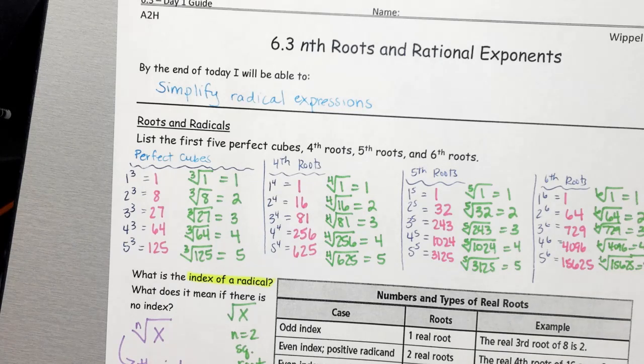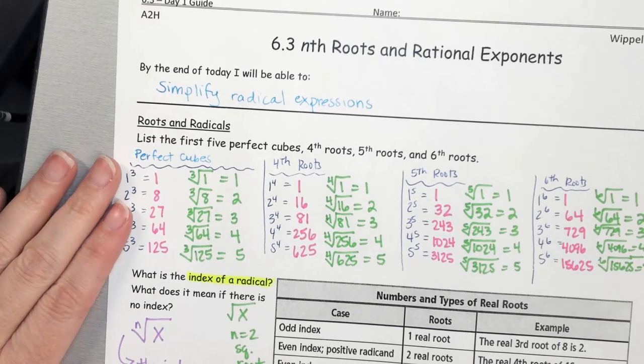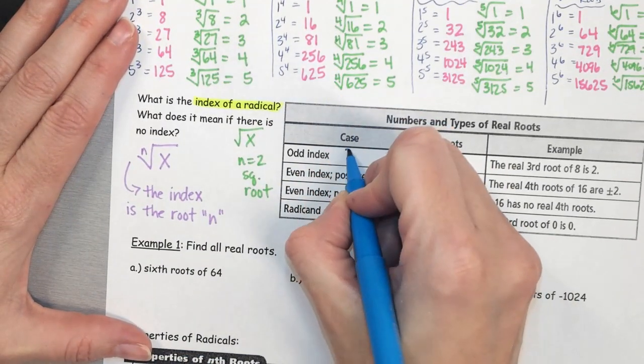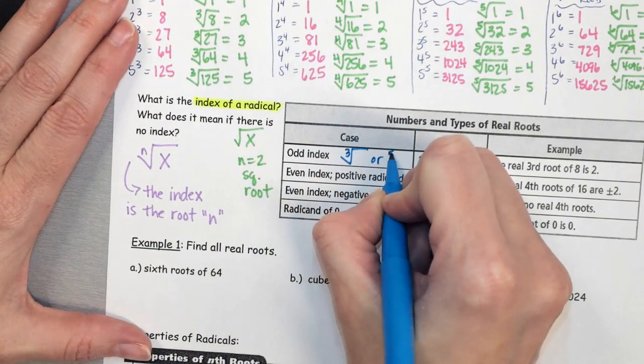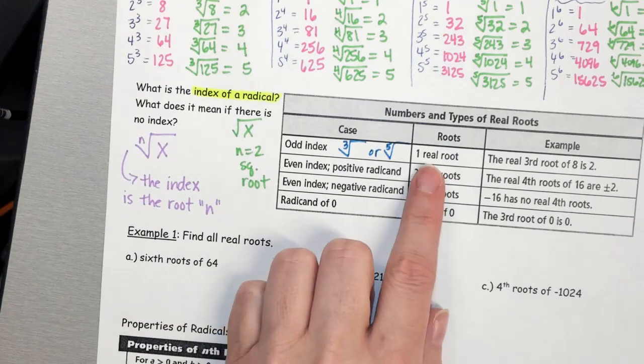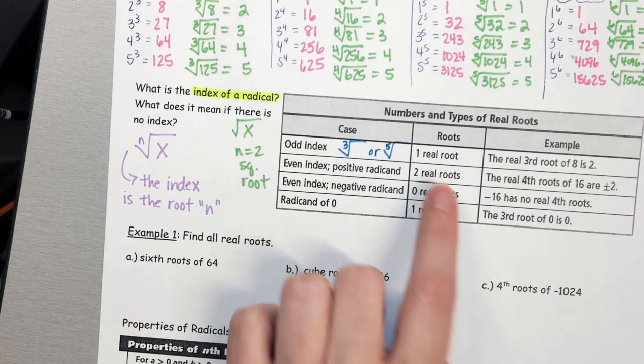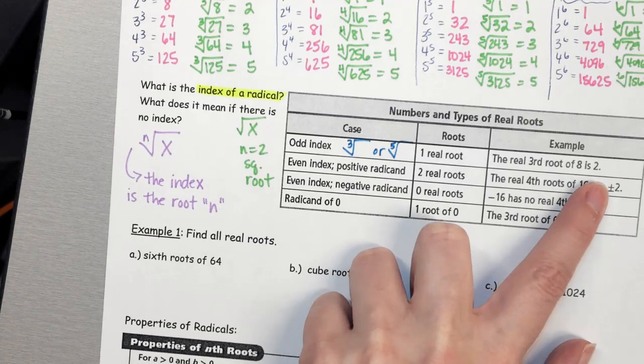Okay, so if you have an odd index, that means you're taking the cube root or the fifth root of something, then you have one real root. So if you were to take the cube root of 8, it would just be 2.